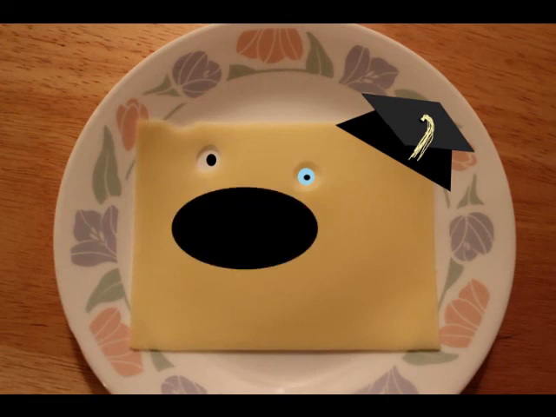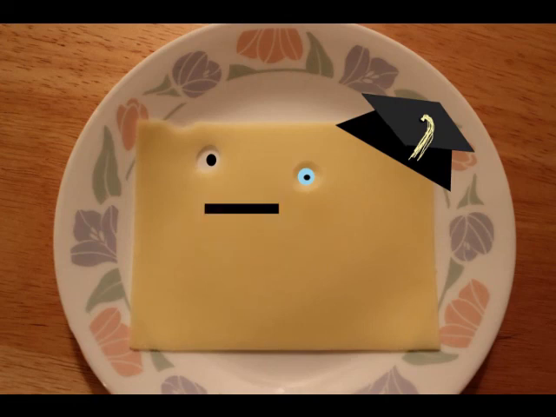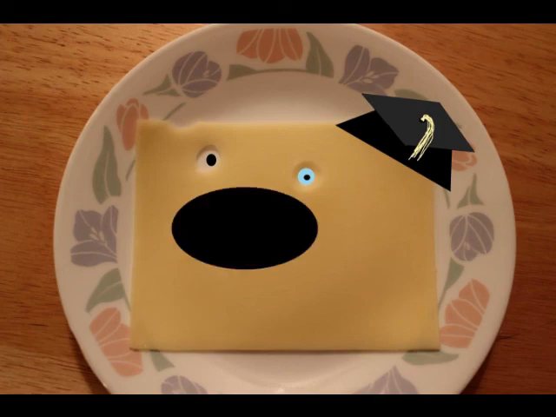So this concludes our unit on Newton's 3 laws of motion. Stay tuned in for next week to begin our unit on gravity.